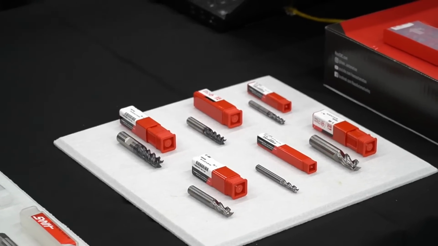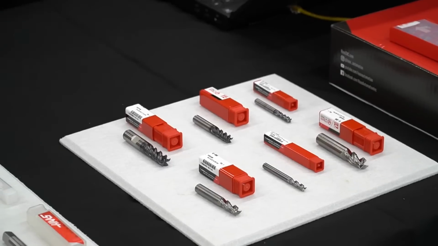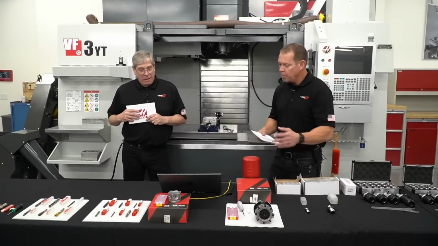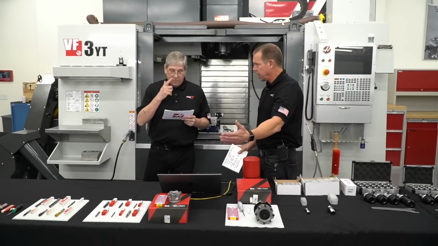Kind of one of those things, why that's how we got into distributing tooling. We realized, hey, we've been using these for years. Why don't we sell them? Okay, so we're moving on now to not just a shell mill, but actually a shell mill kit.